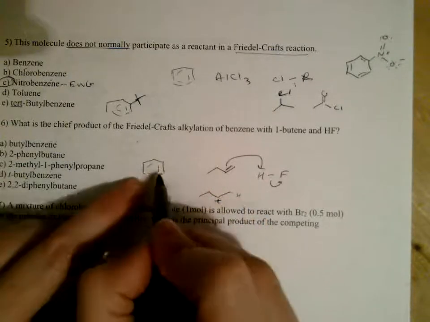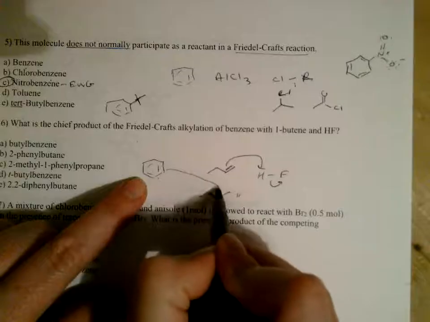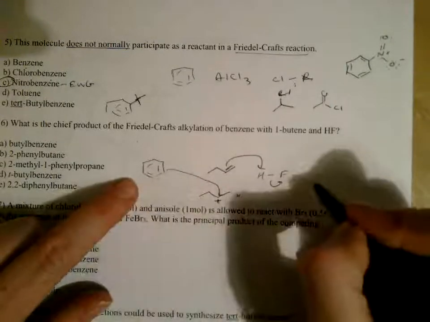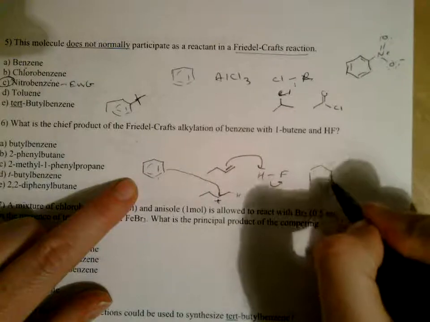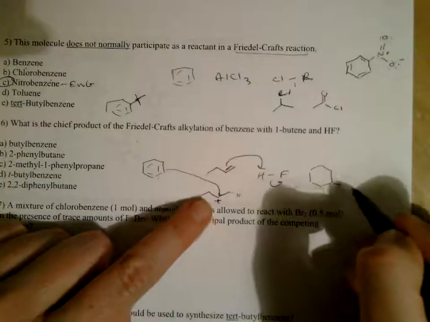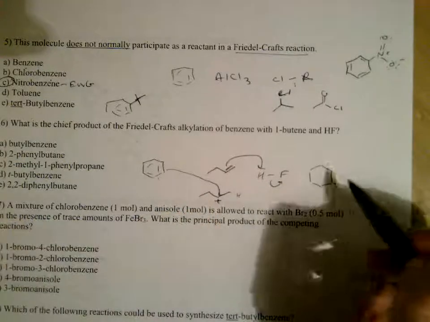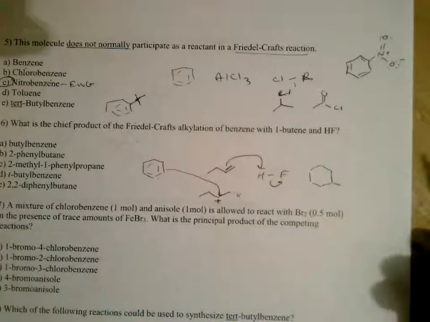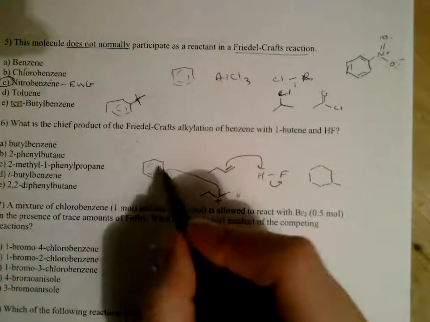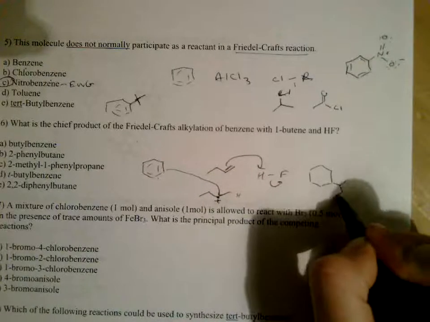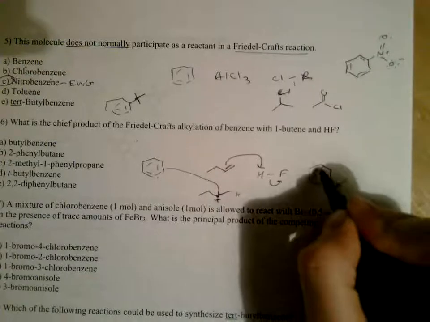Now, if you have this carbocation and your benzene attacks, so this is the electrophile, your benzene's attacking. It doesn't matter where the benzene goes or where the alkyl group goes because it's a symmetrical compound, because benzene is, any of these are all the same. So let's see, it forms a bond right here. 1, 2, 3, 4.